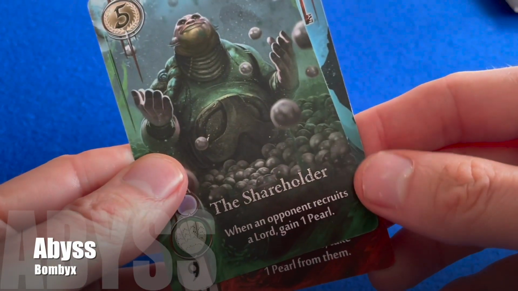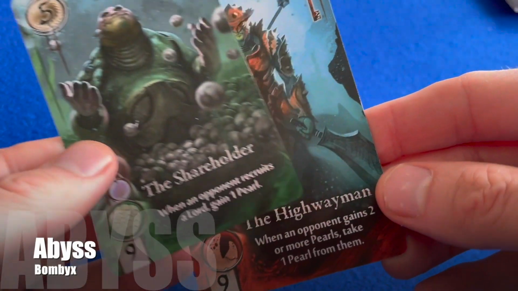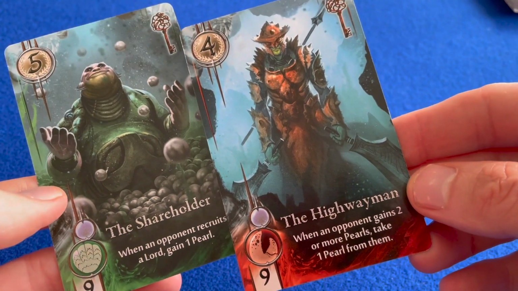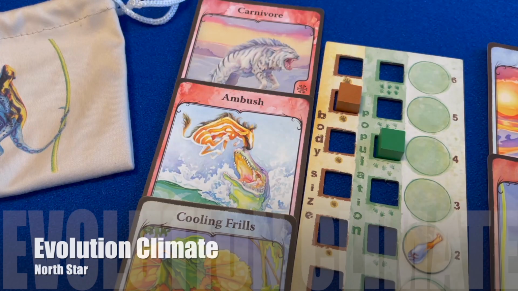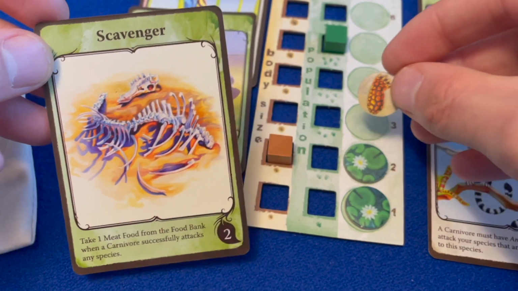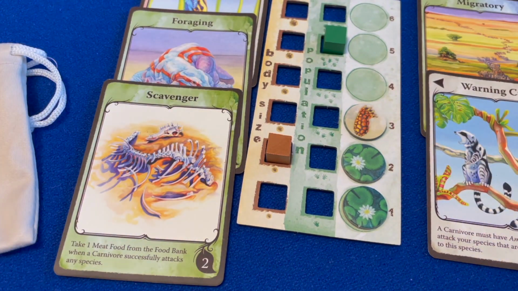Perhaps the most common usage of occurrence-based activation is in games where I gain a benefit whenever my opponent does something. There are a number of cards like this in Abyss. In Evolution, a scavenger card allows you to gain food anytime any player attacks with a carnivore.